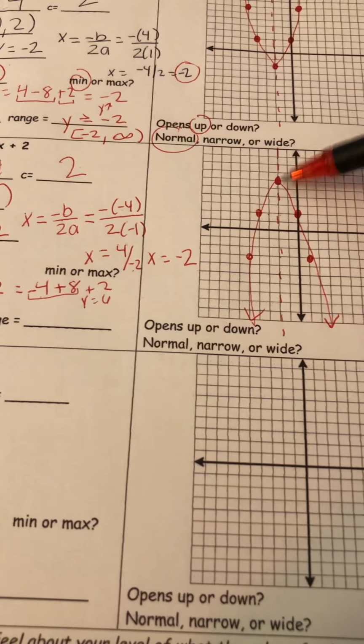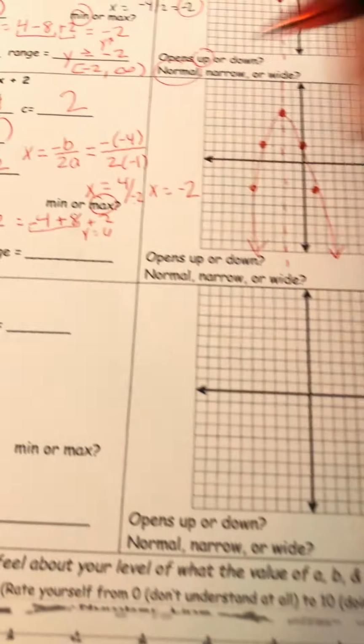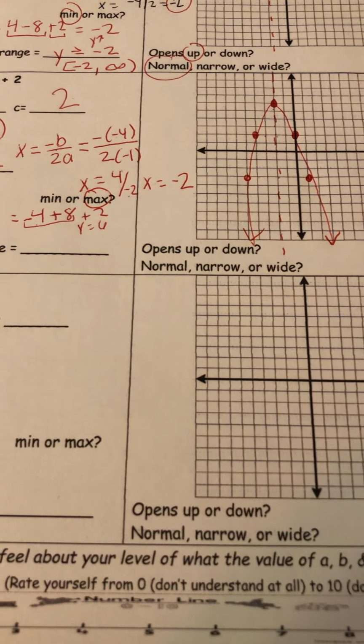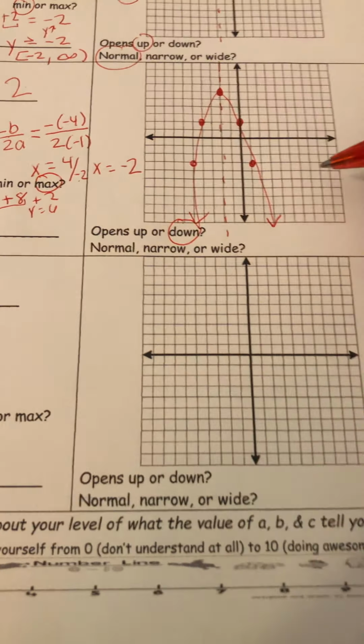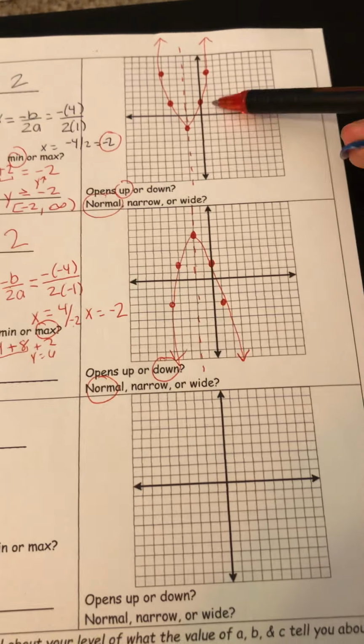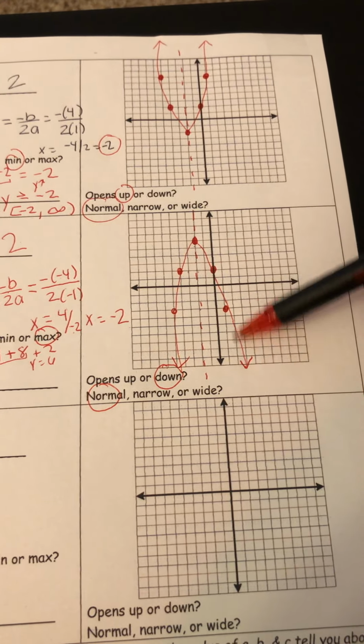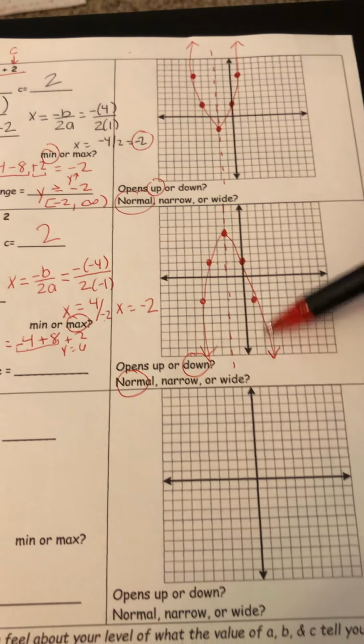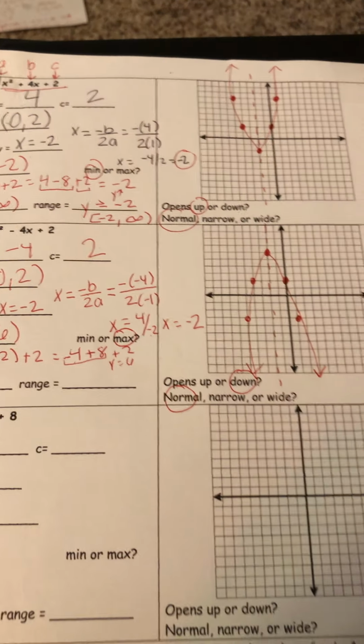So this is a max value. We see that it opens down. When A is negative 1, it's still normal. And you can tell that it's about the same size as that, minus my little messed up drawing part, but you can tell that it's the same. That's what a normal one would look like.